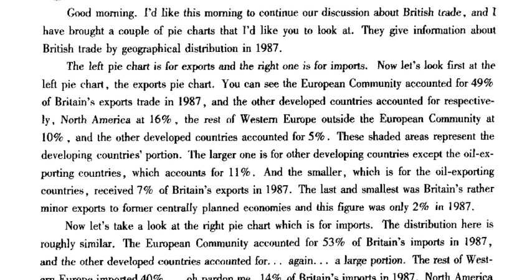These shaded areas represent the developing countries portion. The larger one is for the other developing countries, except the oil exporting countries, which accounts for 11%, and the smaller, which is for the oil exporting countries, received 7% of Britain's exports in 1987. The last and smallest was Britain's rather minor exports to former centrally planned economies, and this figure was only 2% in 1987.